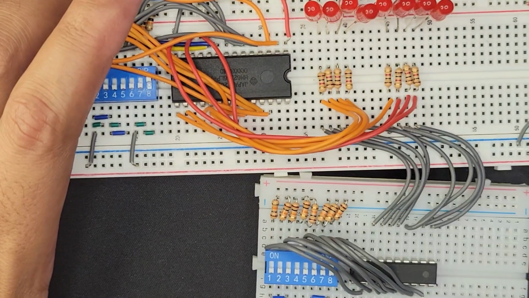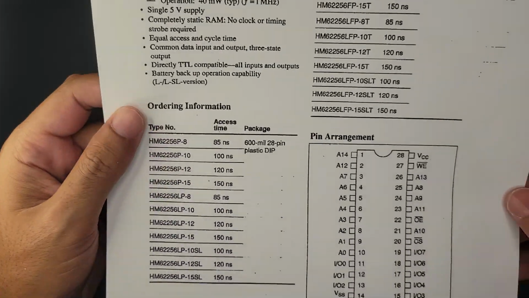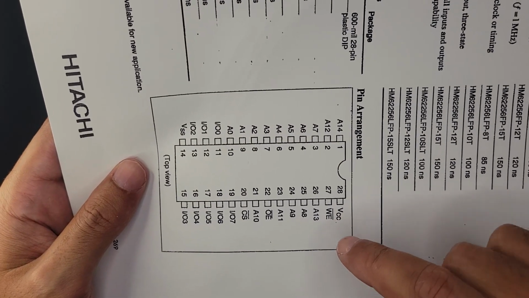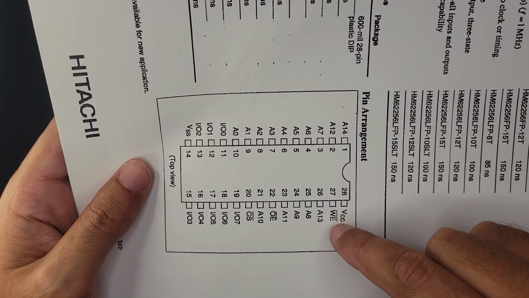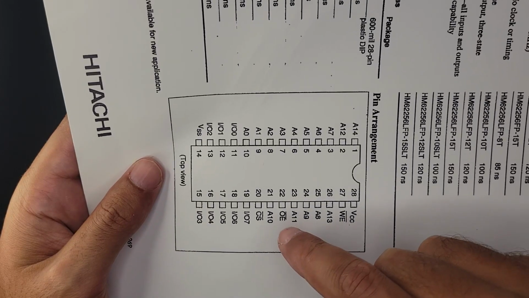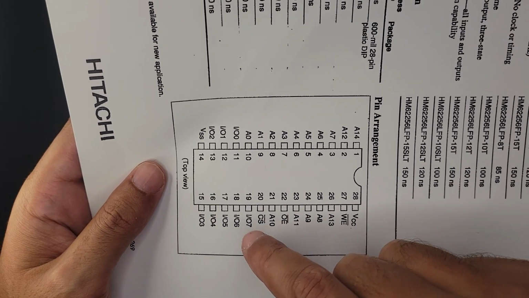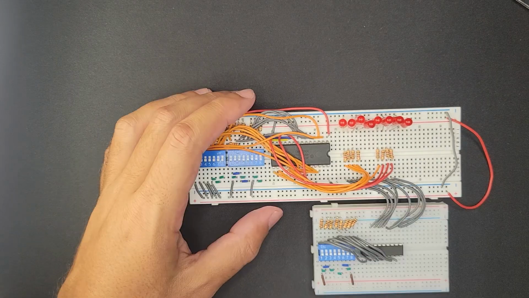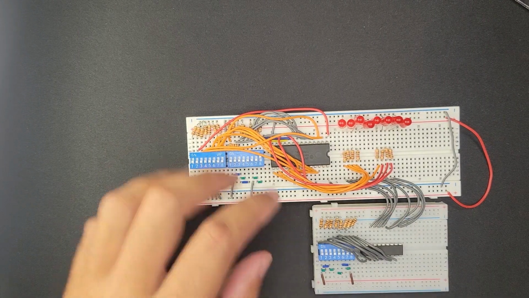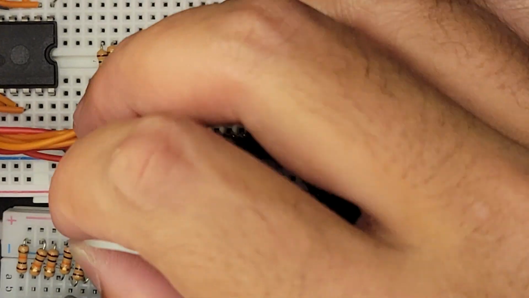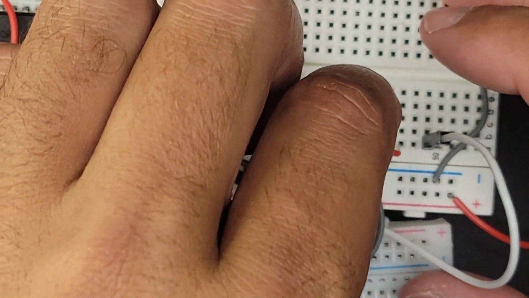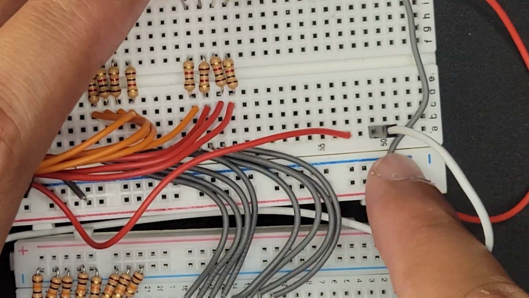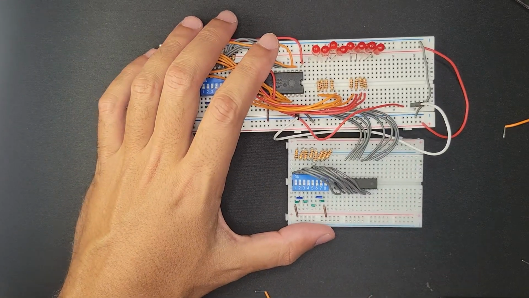But we do need to get the control lines. I really should have done that first. So we need to plug in our VCC. We need our write enable to be button operated. We need our output enable to be button operated, and this guy needs to be pulled down. So VCC is this first slot, and then our write enable is right next to it. So white is going to be the write. All right, so at least we have some color coding here. Read and write.